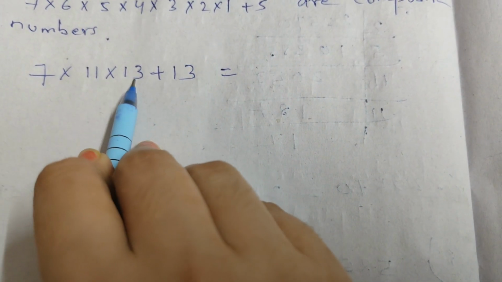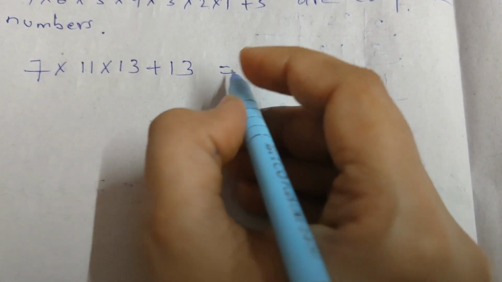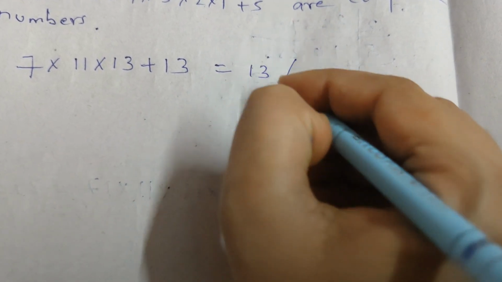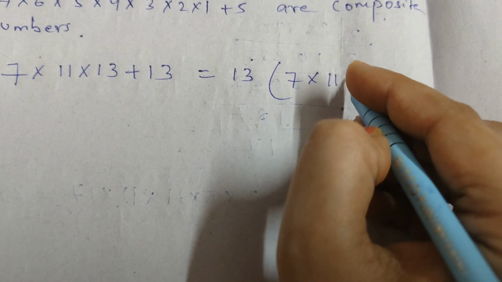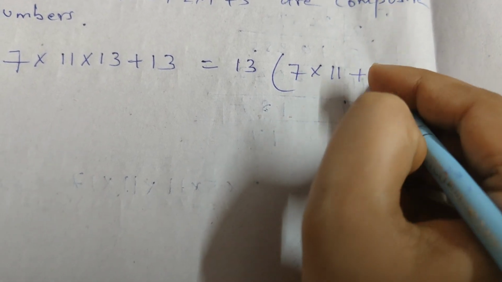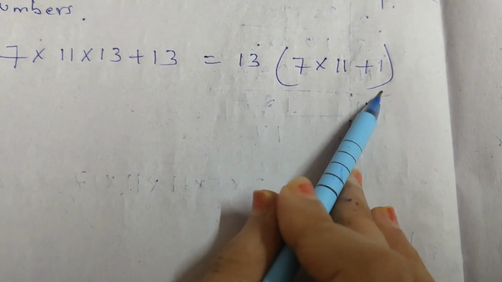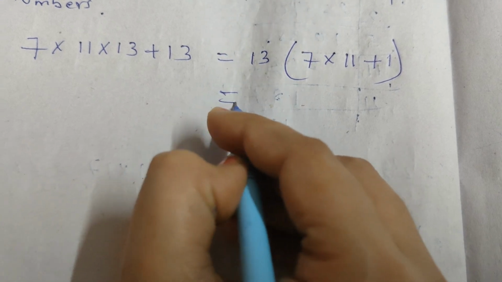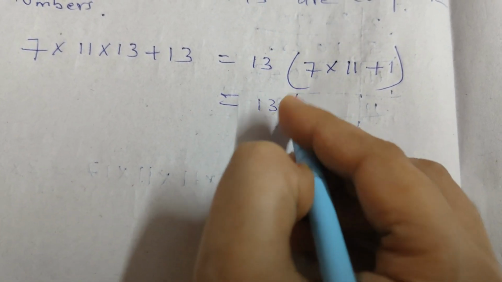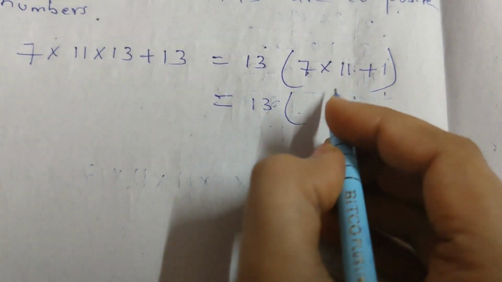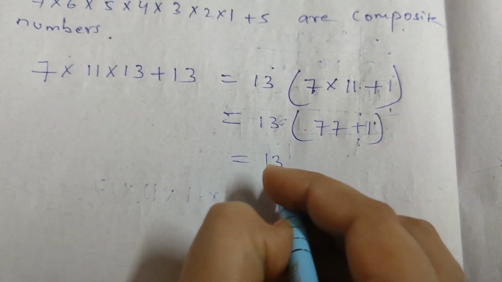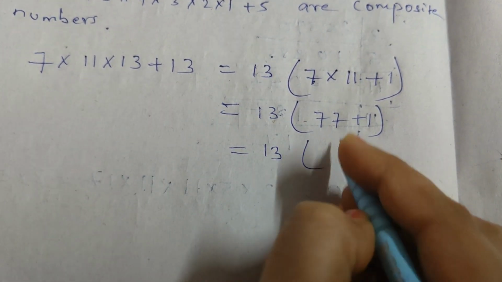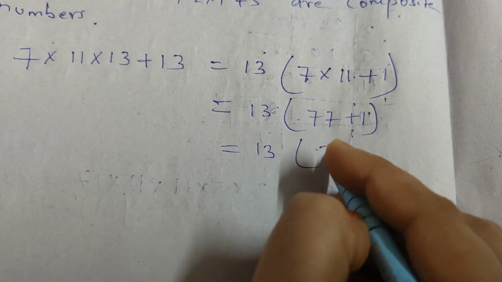If we take 13 common, 7 into 11 plus 1 will be left. Again, 7 into 11 is 77, plus 1, then 13 times 78. 77 plus 1 is 78.